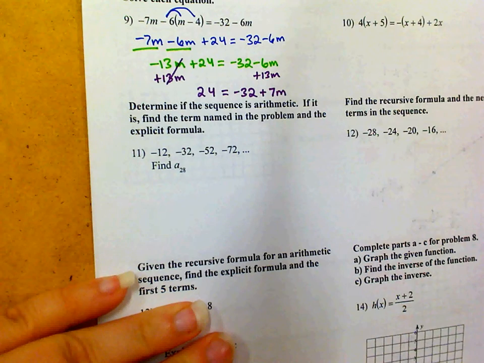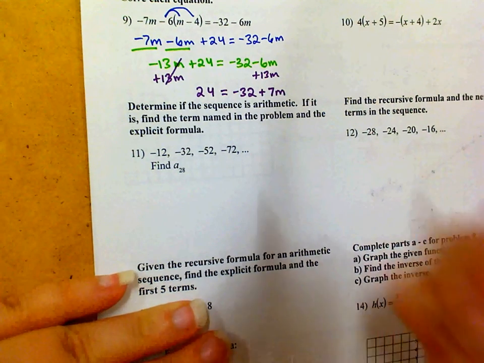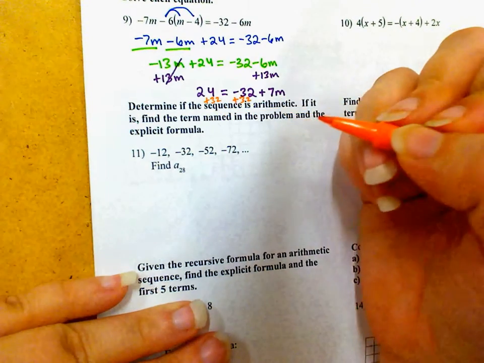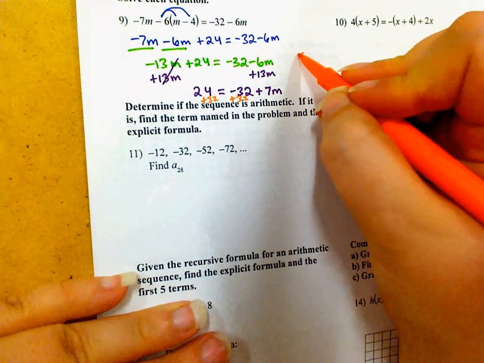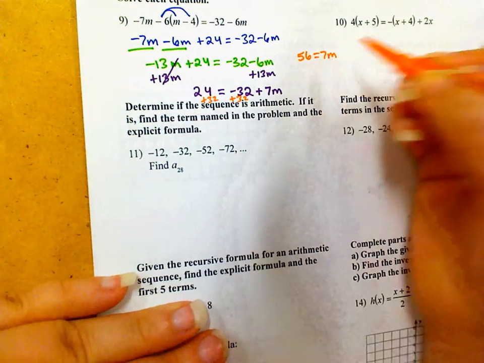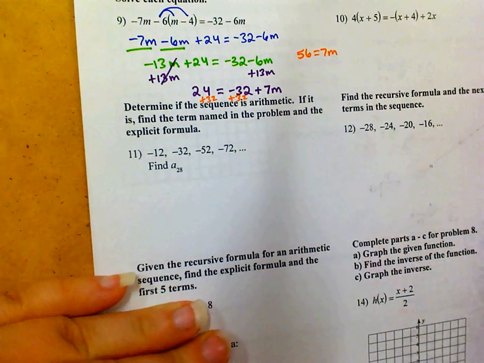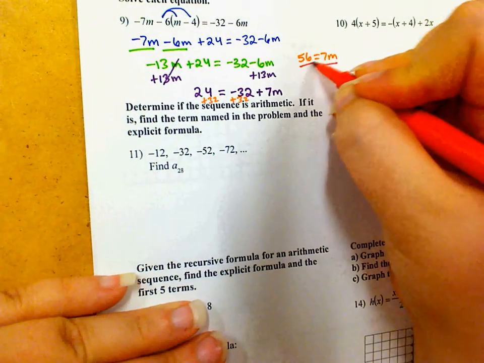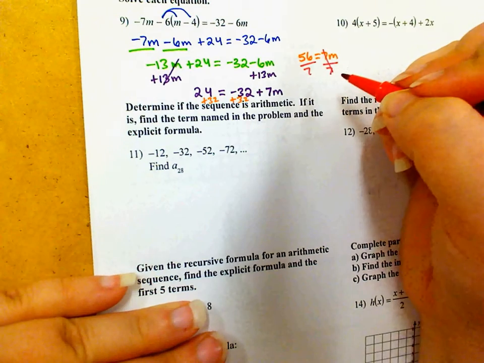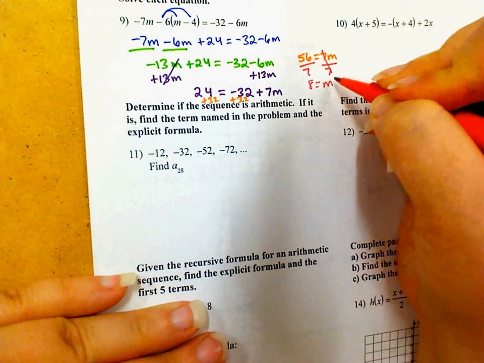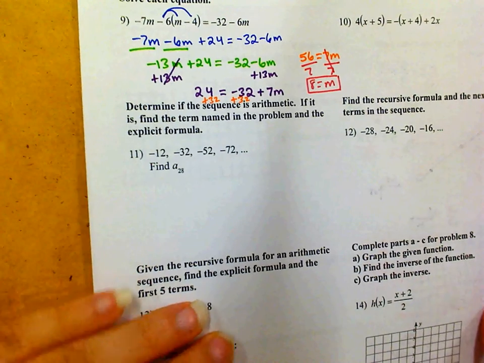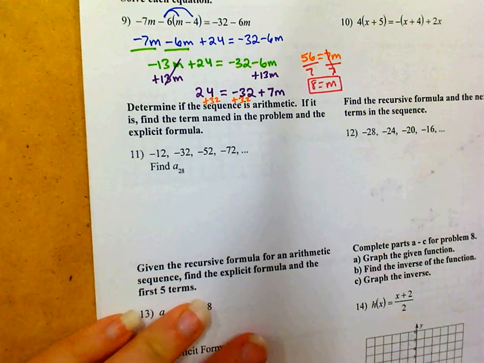What do we do at this point? Add 32. So I'm going to add 32. What's 32 plus 24? So 56 equals 7m. And at that point we divide by 7, because we're trying to get the variable by itself, m, and 8 equals m. Well, definitely, if you can combine steps, then you can do that. I'm going to show every step, but if you need to, you can definitely combine.